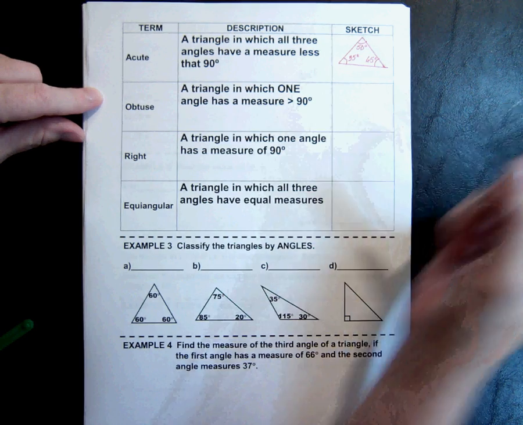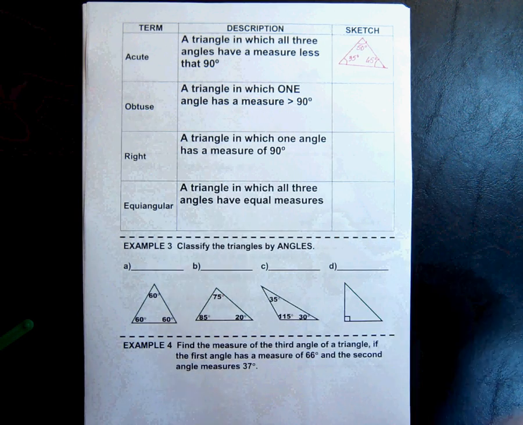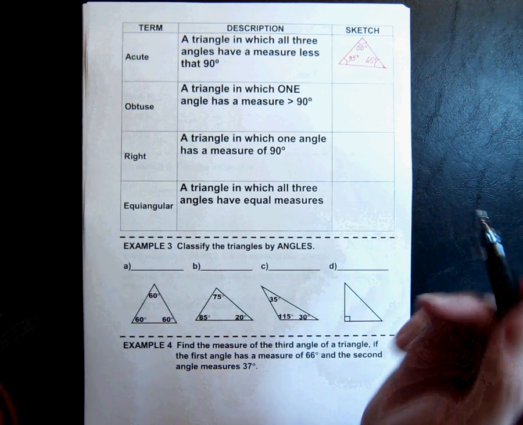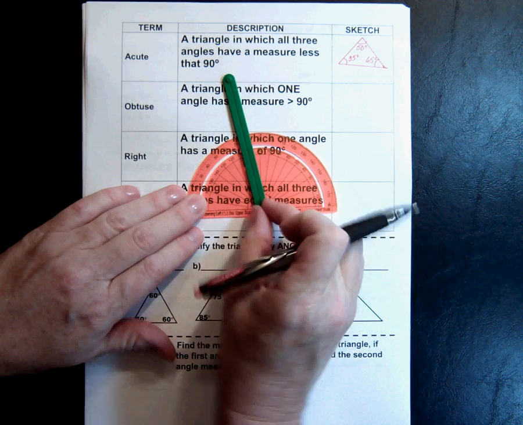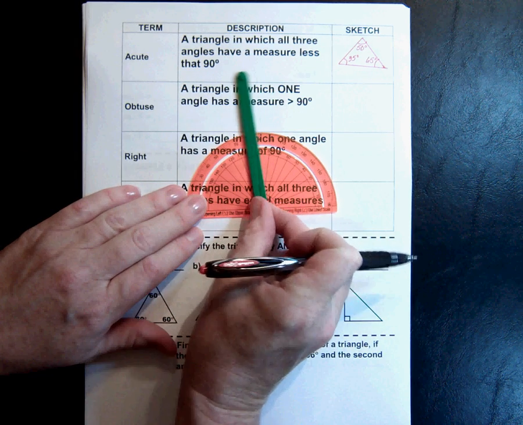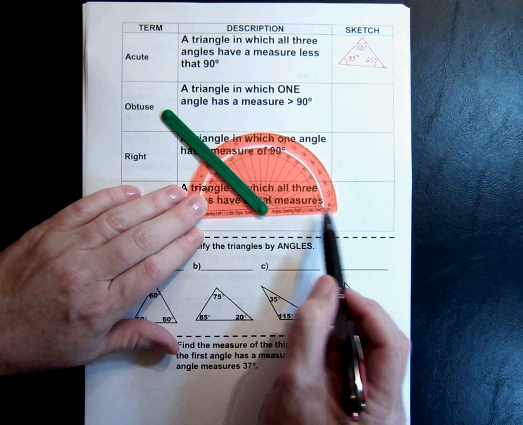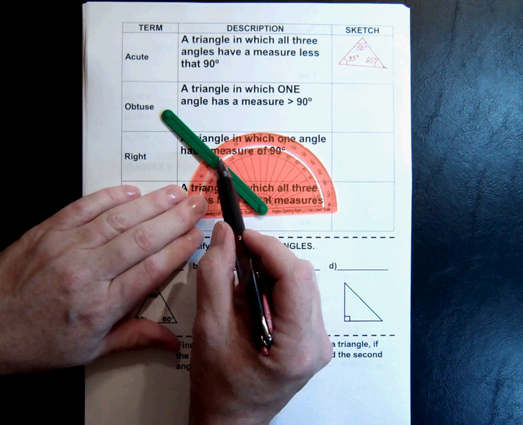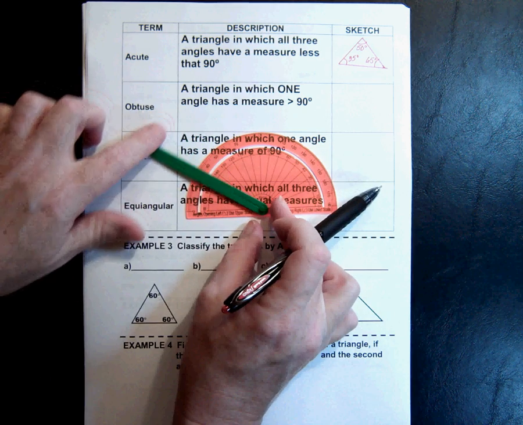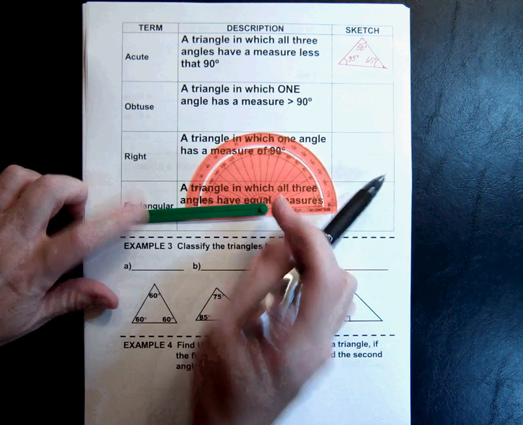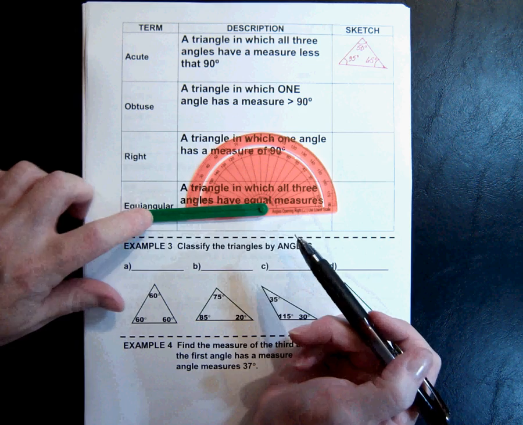An obtuse, think obtuse, really big, a triangle with at least one measure greater than 90. If this is 90 degrees, everything that would be larger than 90 degrees measured with a protractor, going all the way up to a straight line anyway, would be an obtuse angle.